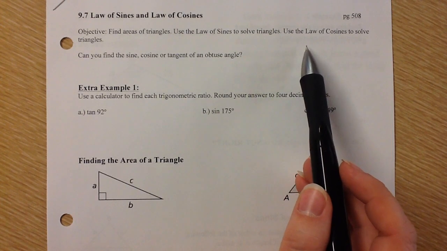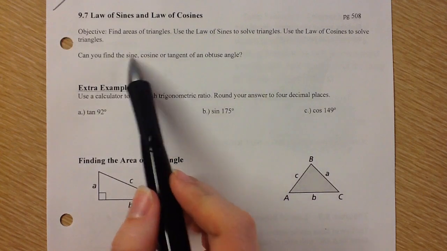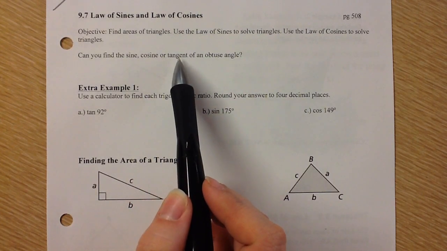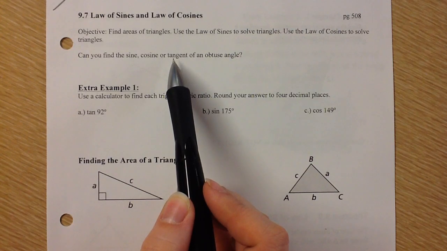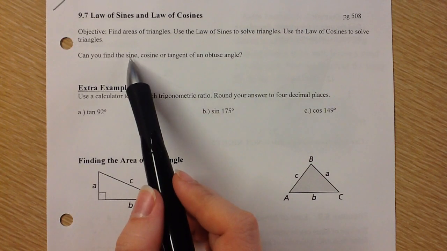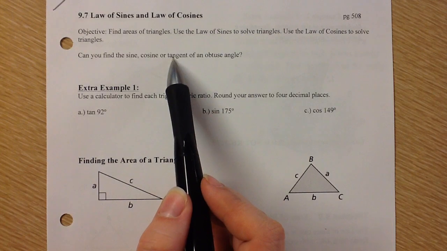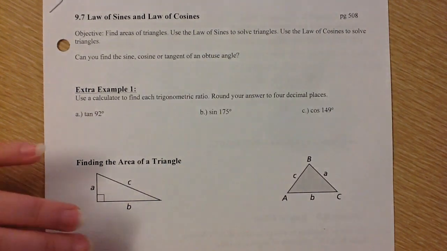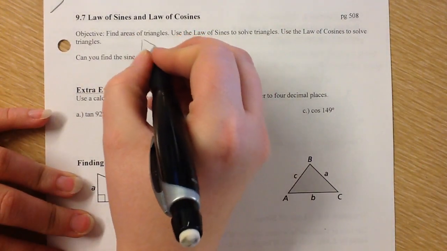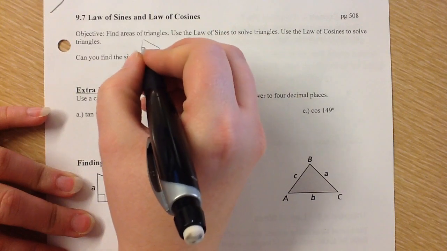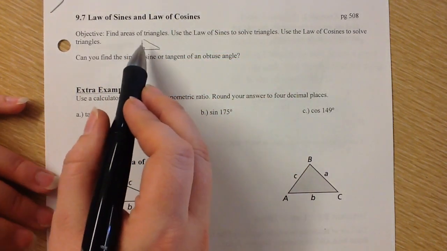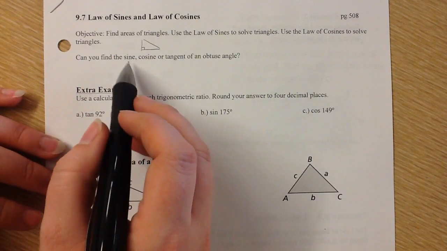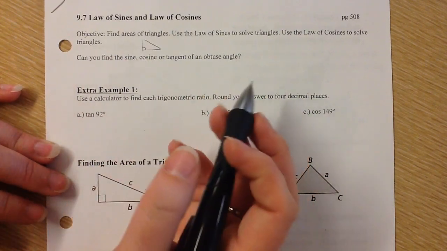Okay. So first, up until this point, our sine, cosine, and tangent have been thought of as the ratio of the opposite sides. So we've only been finding the sine, cosine, and tangent of acute angles, because in a right triangle, you have a right angle and two acute angles. But you can actually find the sine, cosine, and tangent of an obtuse angle.